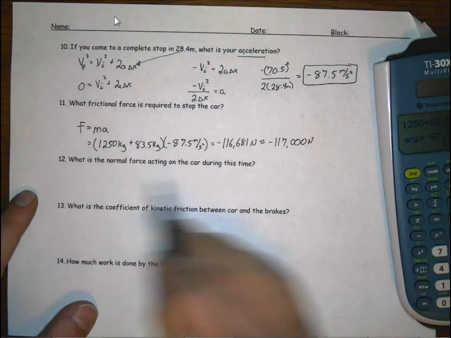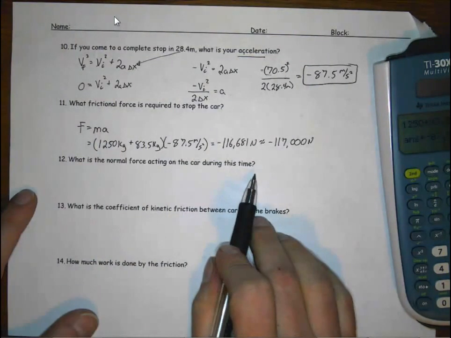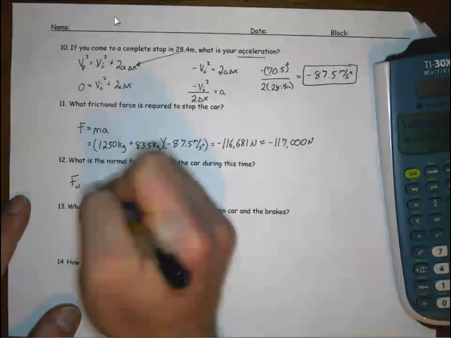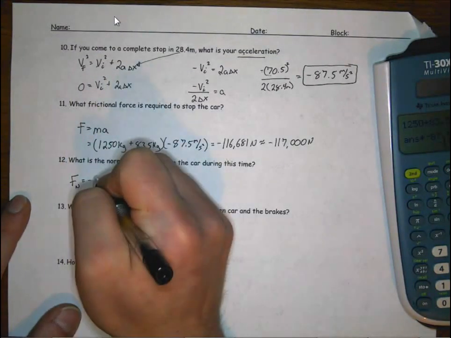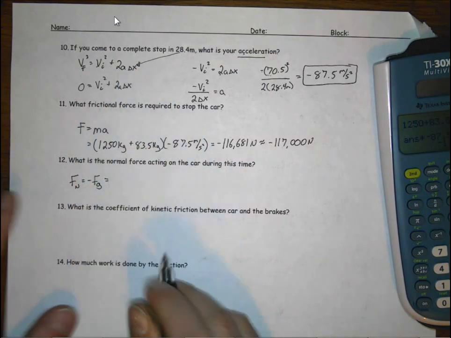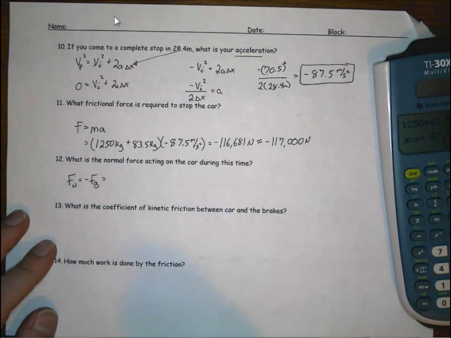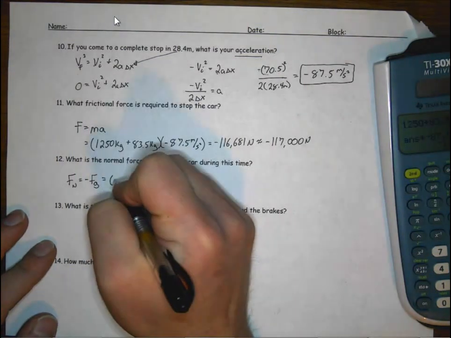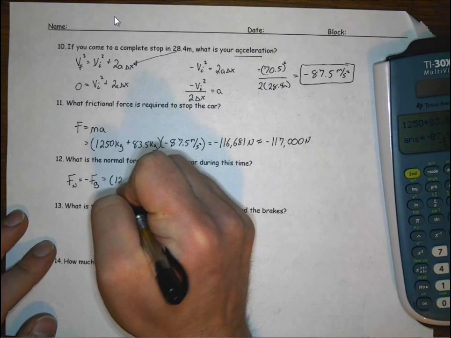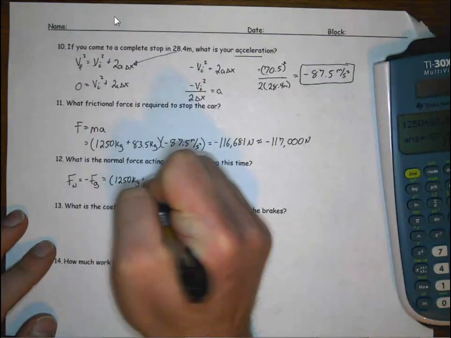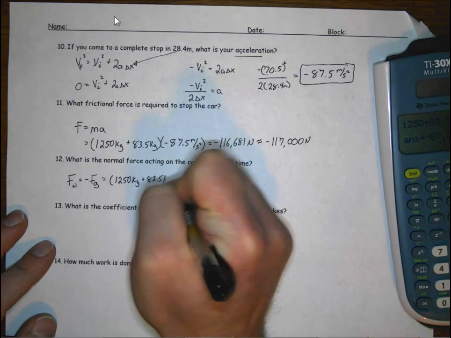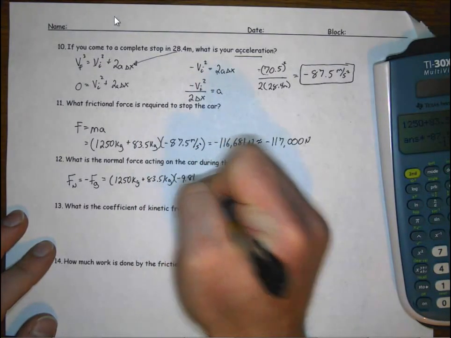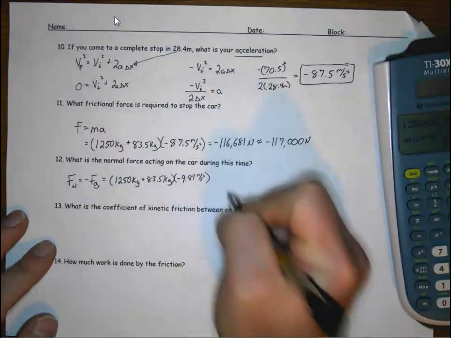What is the normal force acting on the car during this time? During this time, the car is moving horizontally. So I know that the normal force, Fn, is going to equal the opposite of my force of gravity. Now this is a directional problem, which means that I need to include the negative sign in my 9.81. So my mass, which is 1,250 kilograms, plus 83.5 kilograms, times the free fall acceleration, which is negative 9.81 meters per second squared.